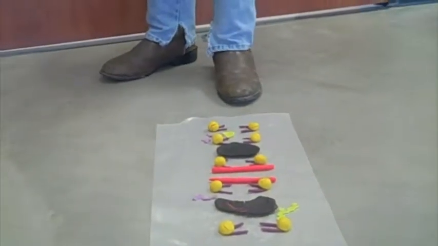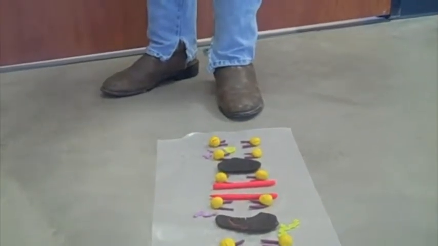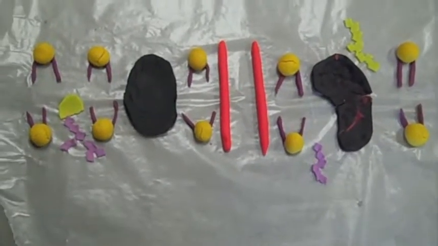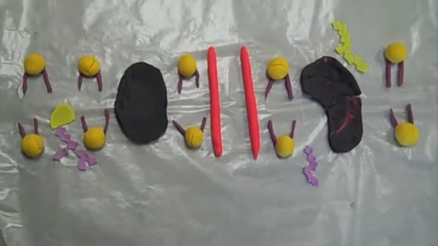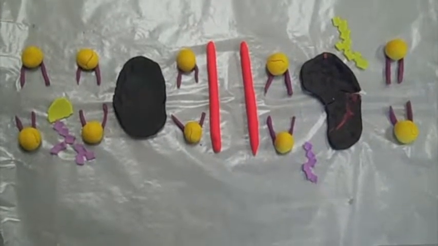Oh no, it's a plasma membrane. This is our plasma membrane project by Keene and Gentry.